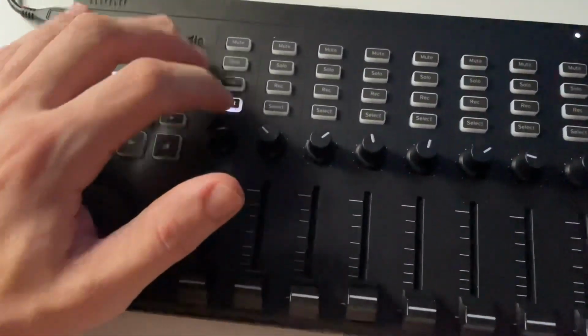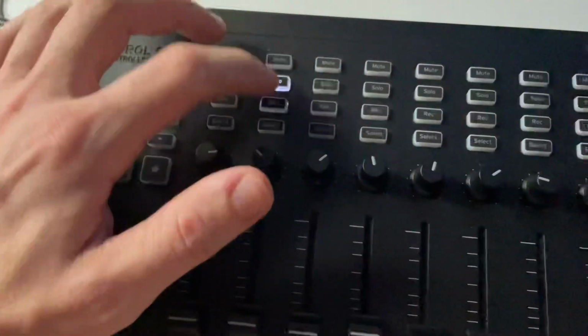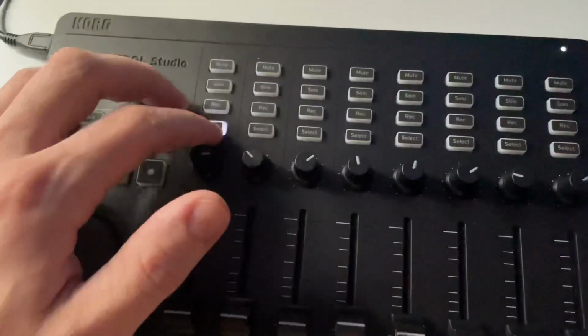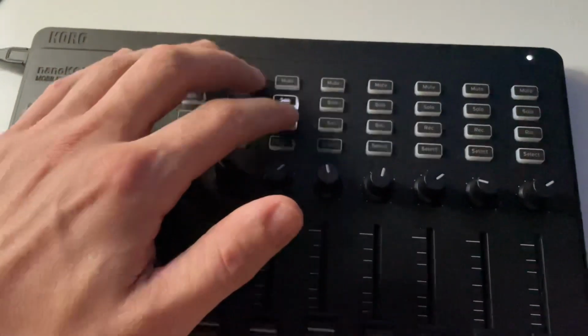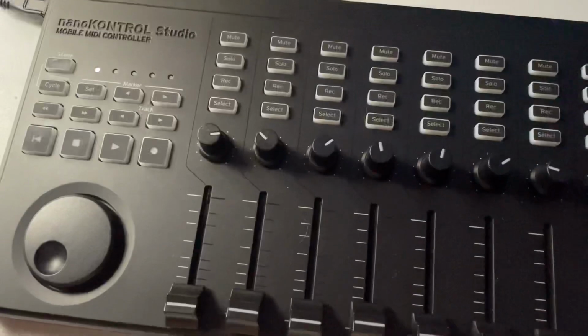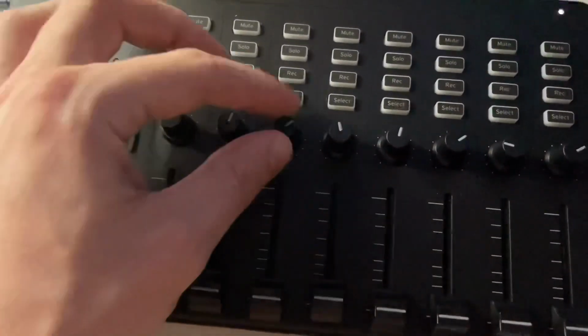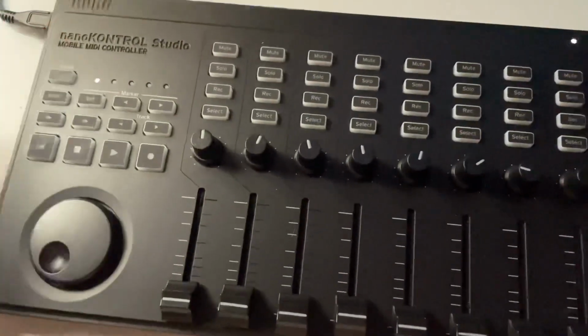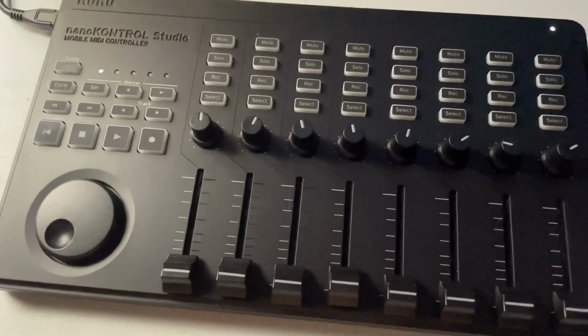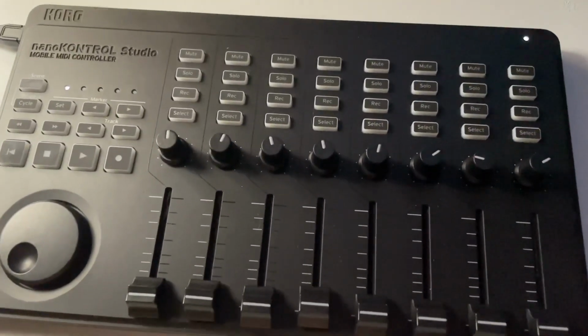So that's what you're probably having now, right? You press the button and it doesn't stay lit. That's kind of annoying. Okay, so that's the first two steps. Well, that's actually one step. The next one, we're going to move on to the MacBook.